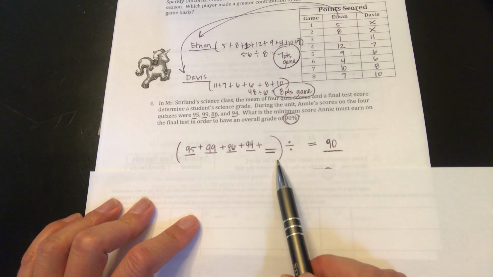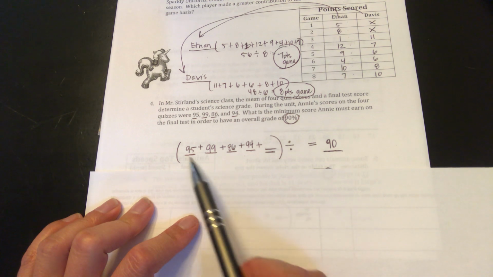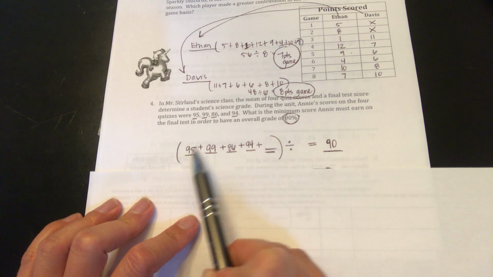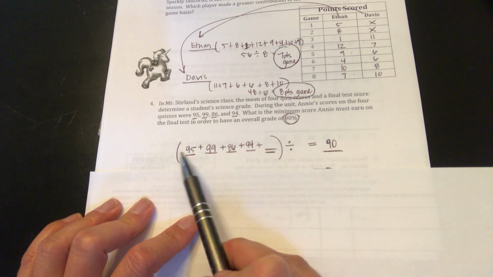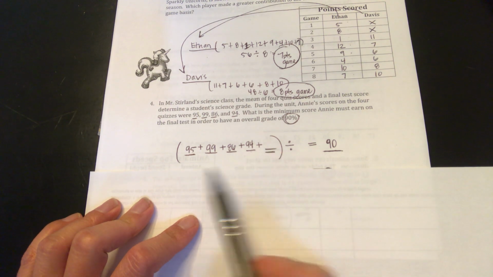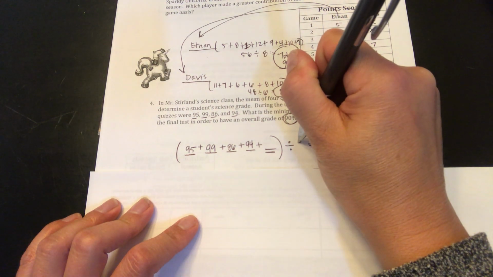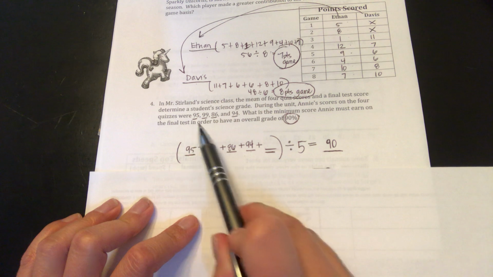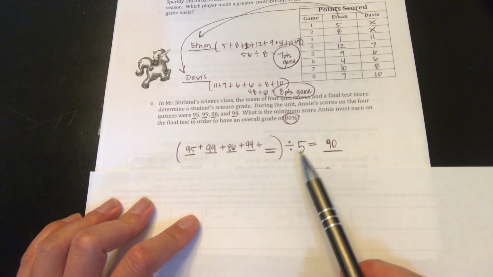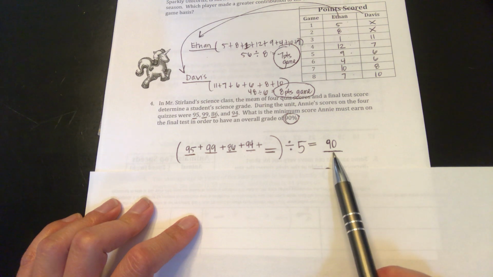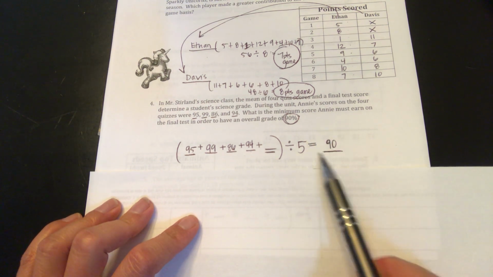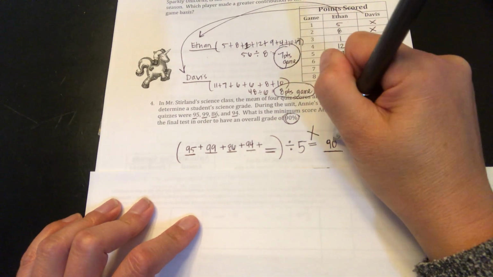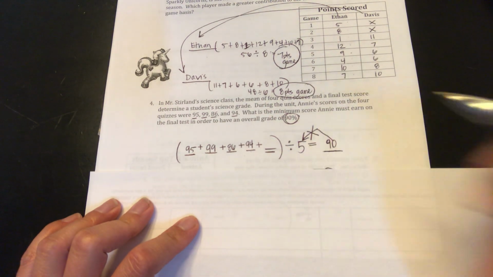So what we are going to do is set those up and divide by, what are we going to divide by? Well, we're going to divide by 1, 2, 3, 4, 5, because although we don't have 5 pieces of data, we will have 5 pieces of data. Now, instead of taking all these and dividing by 5 to get our answer, we already have our answer. So we're going to do the opposite. When it gives you the answer, instead of dividing, we want to multiply. So we want to multiply 90 times 5.